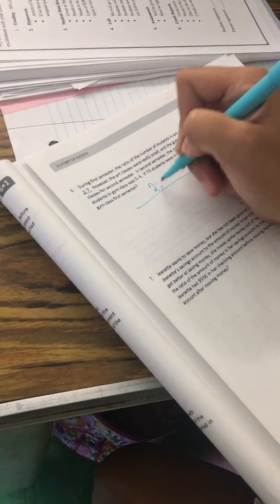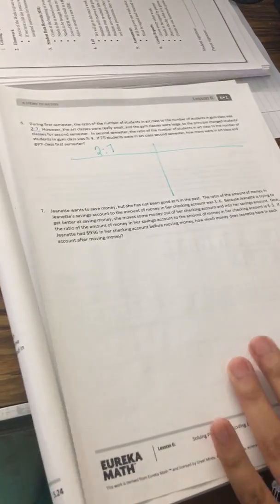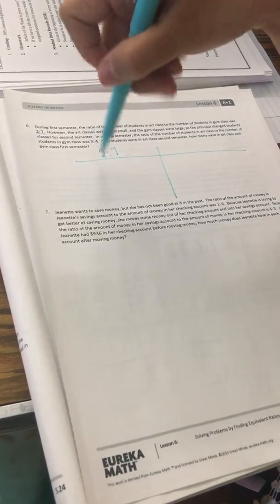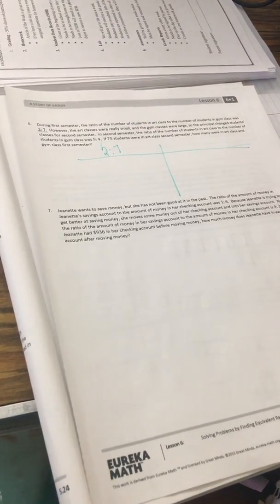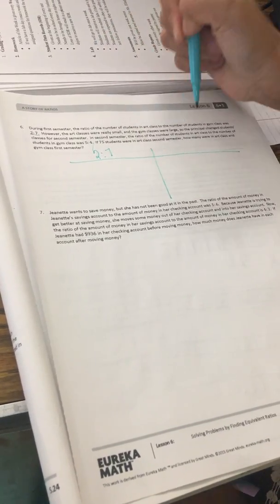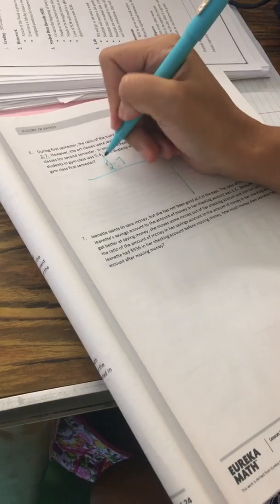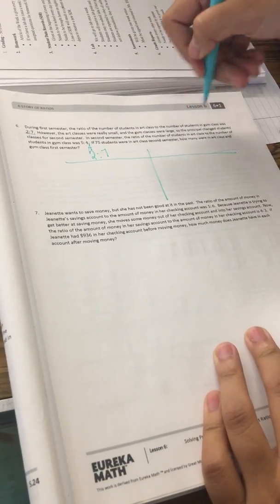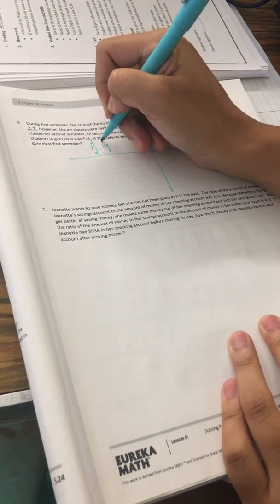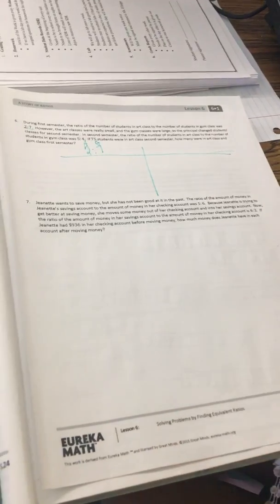During the first semester, the ratio of the number of students in art class to the number of students in gym class was 2 to 7. So we know that we should pull out our first ratio, and we're gonna label the first ratio before we even go on to the second one. So the number of students in art class, so I'm gonna put an A over the 2 to the number of students in gym class. So I'm gonna put a G over the 7.